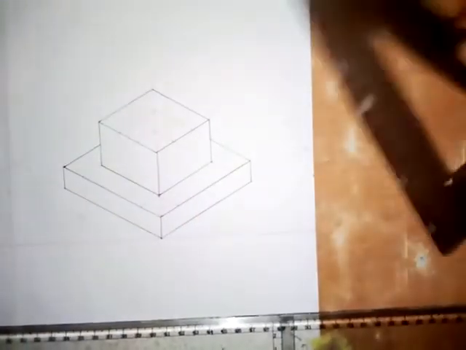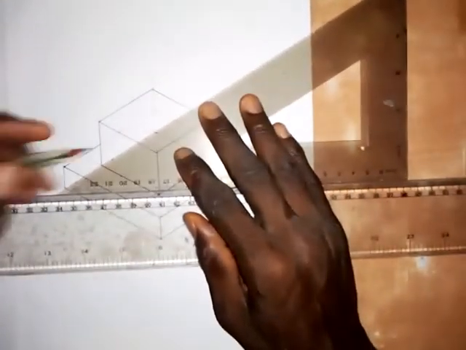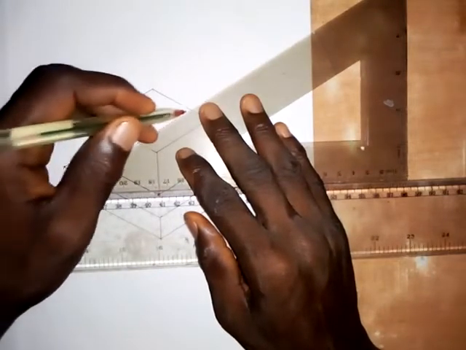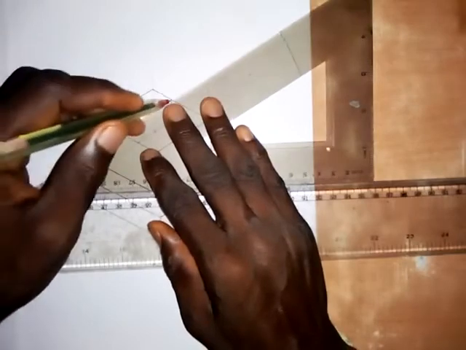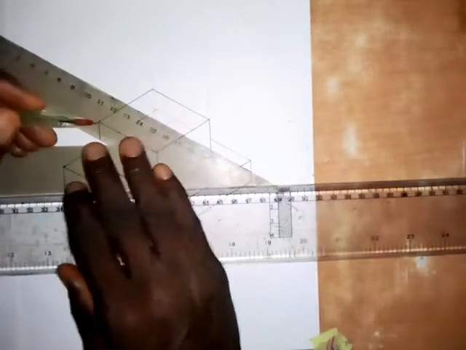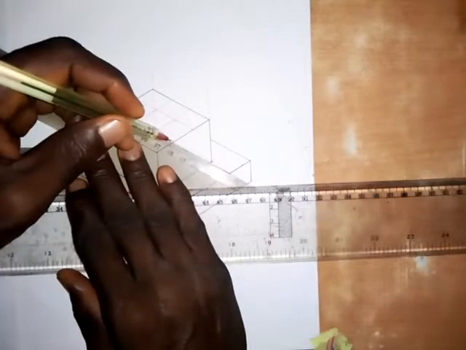You just need to transfer this as we did for the other one. Transfer this to the other side. Then you also transfer this to the other side. Then you take this and transfer it to the other side.